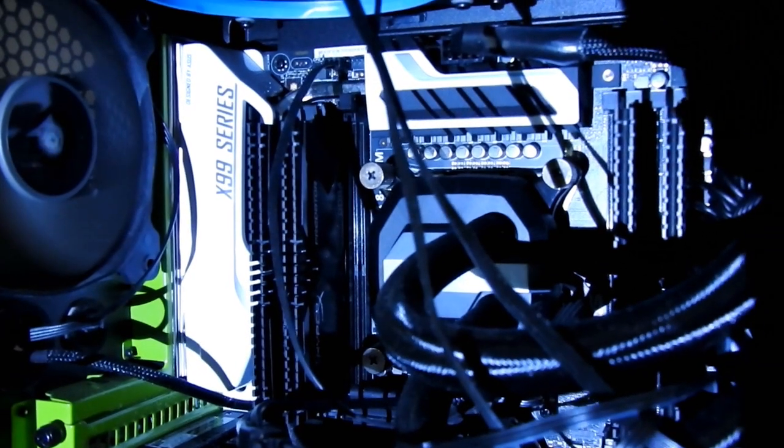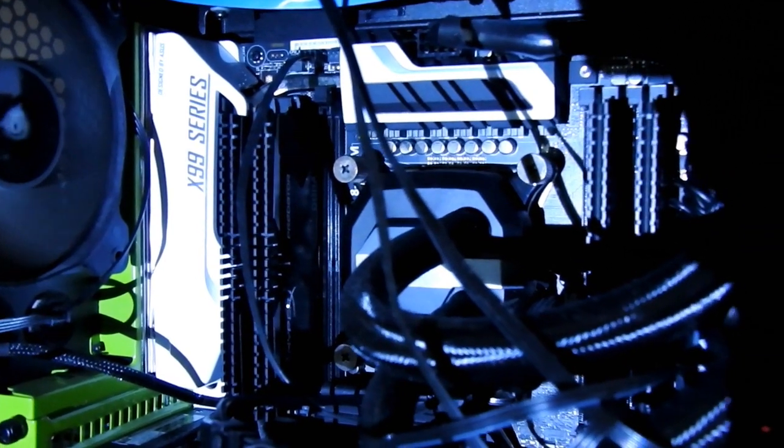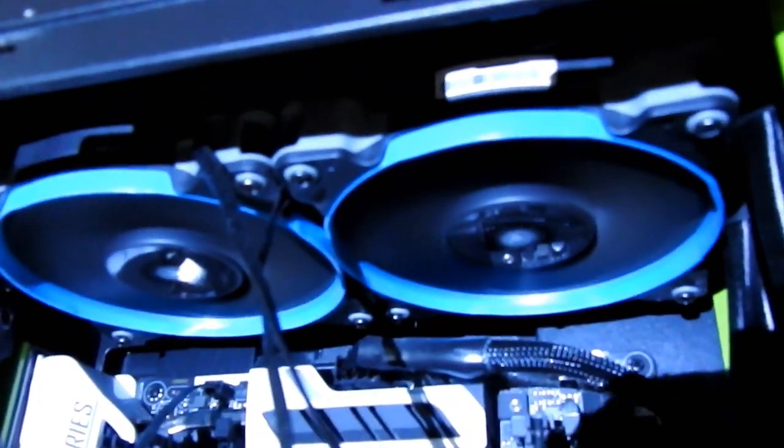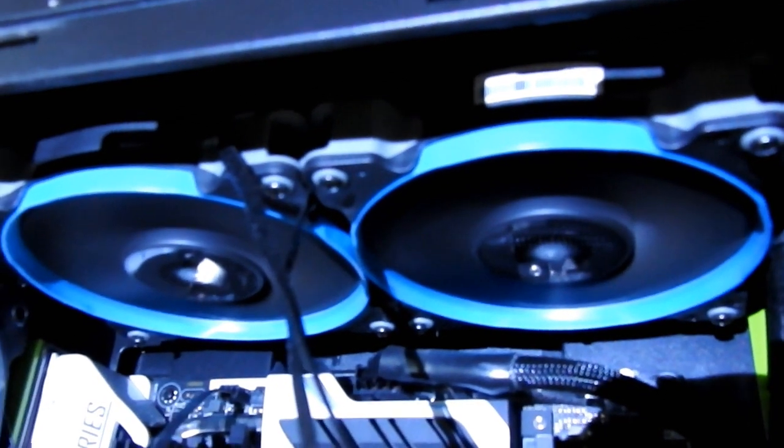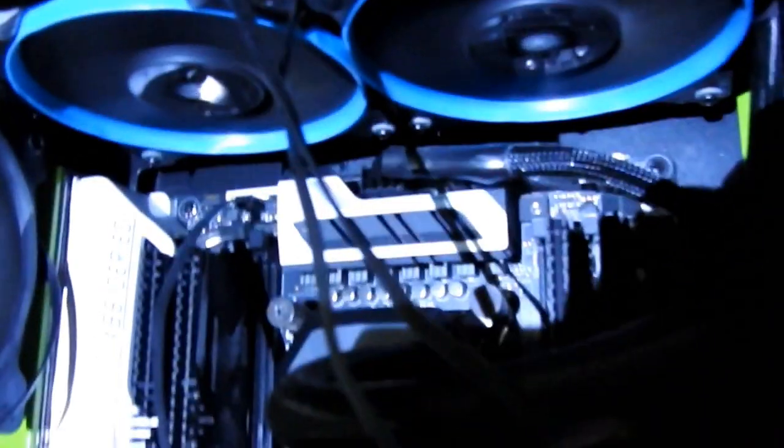You can just see there in the middle where we've got the cooler and the two pipes for the CPU, and again, like we were just looking before, you've got the two fans at the top and the radiator there to cool those down.